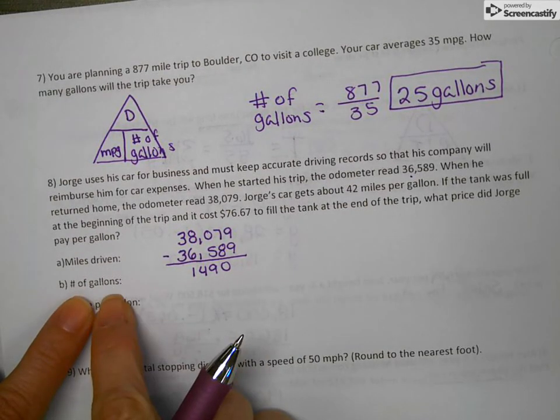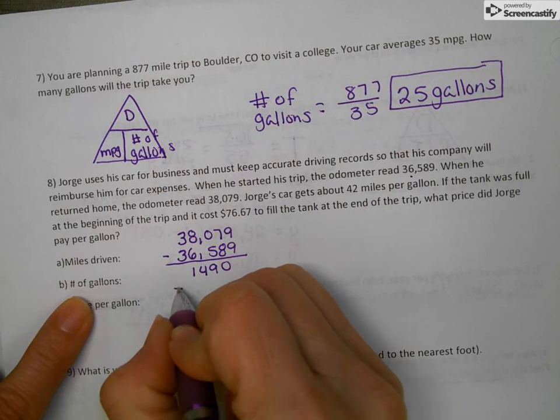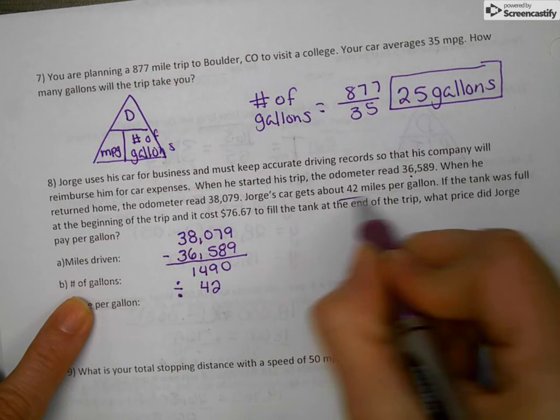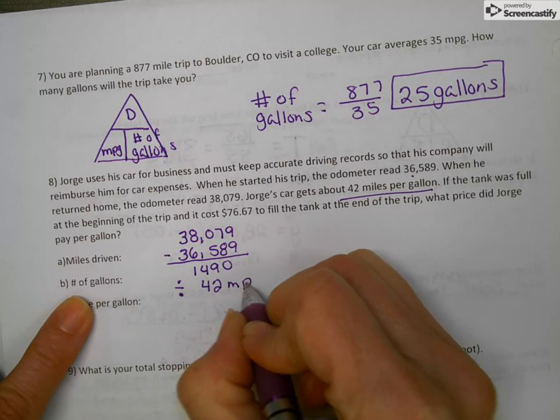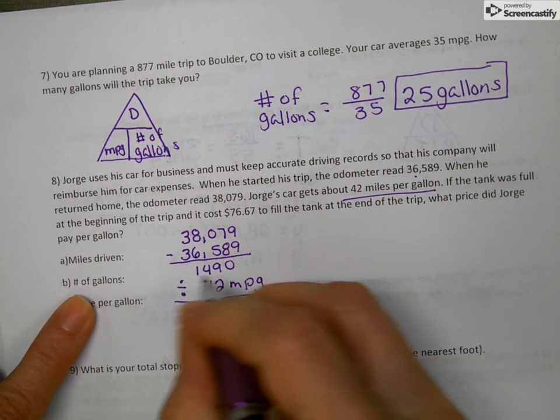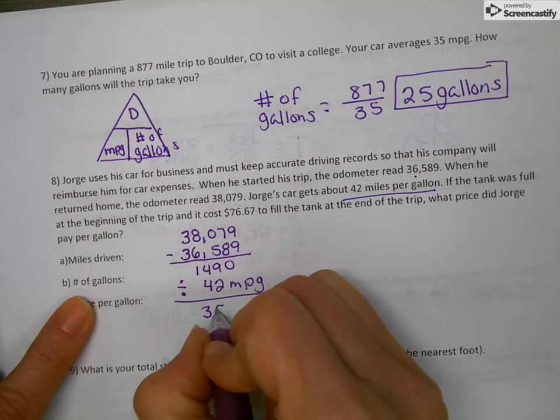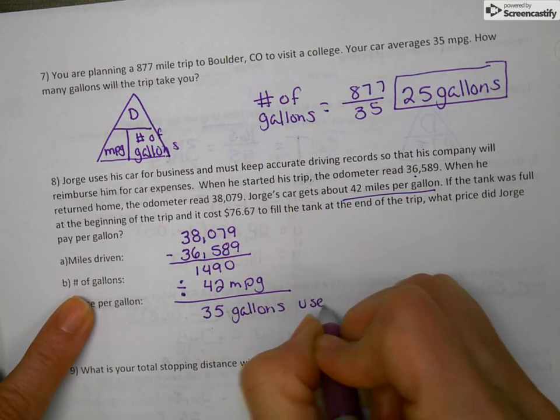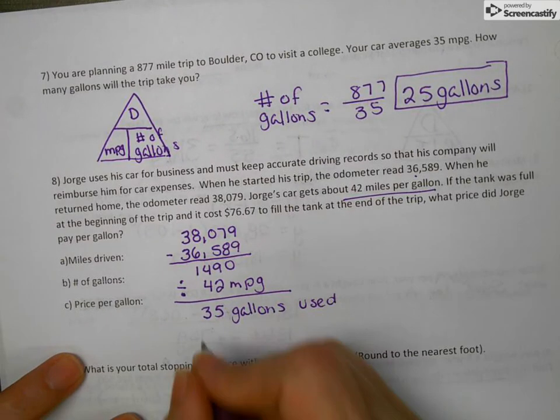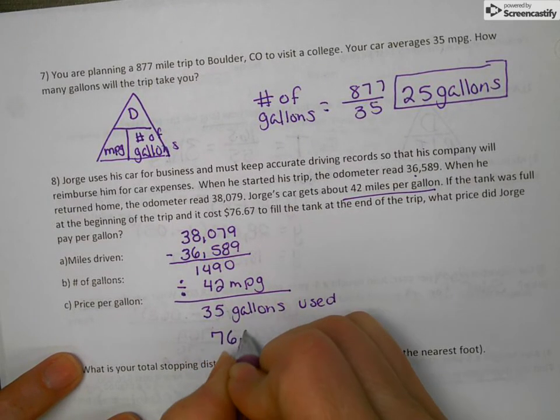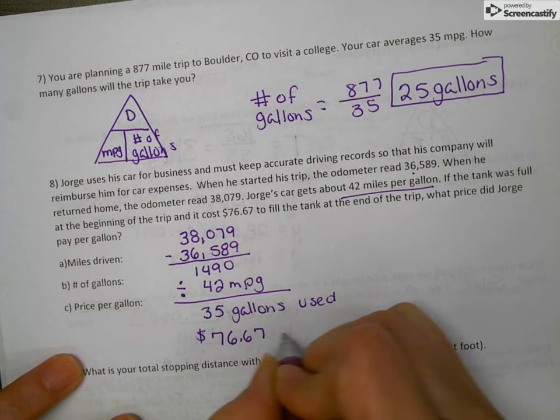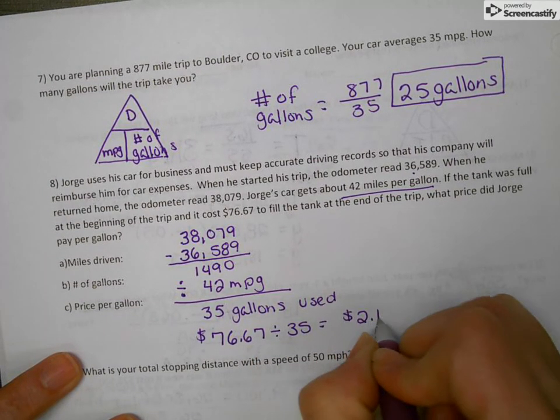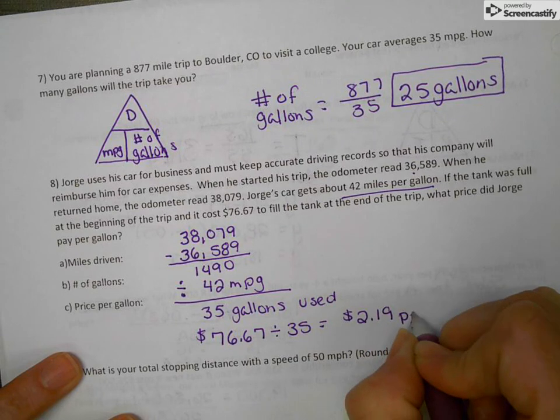We want to find the number of gallons, so I'm going to take that and divide it by 42 miles per gallon, and that gives me 35 gallons used. We're going to take the cost and divide it by 35, and we'll get the price of $2.19 per gallon.